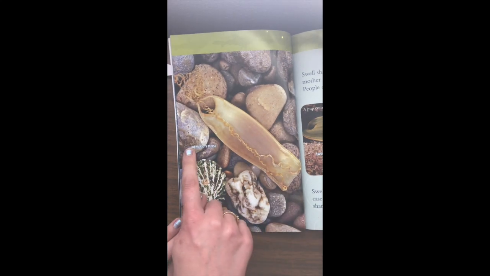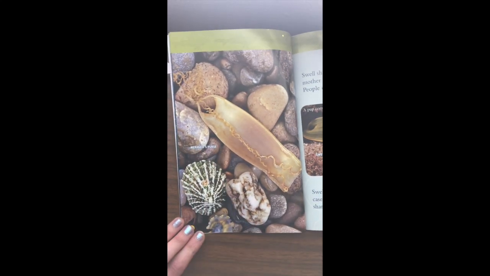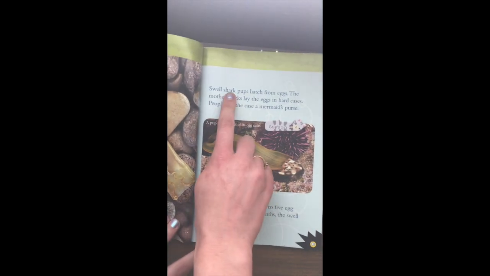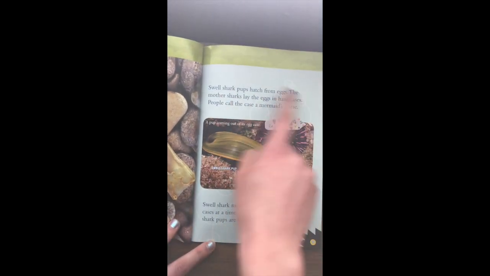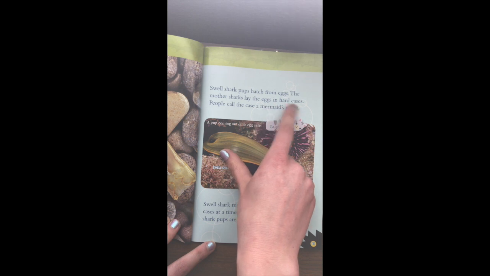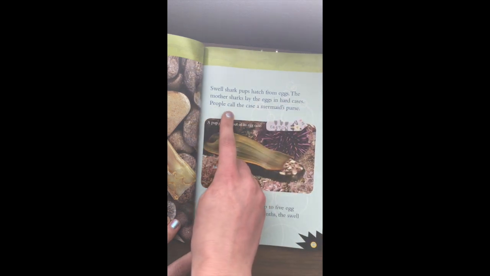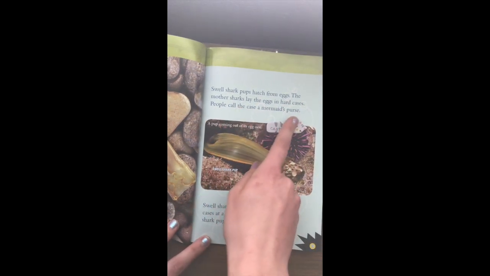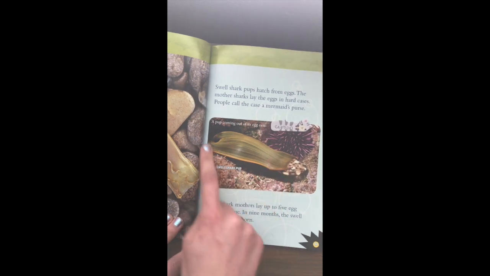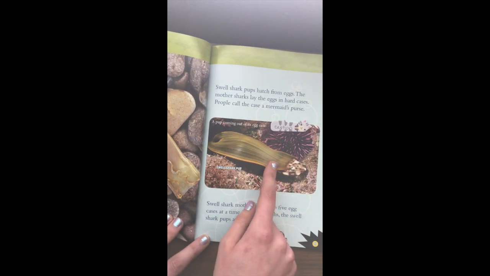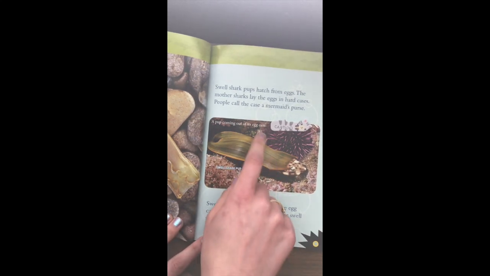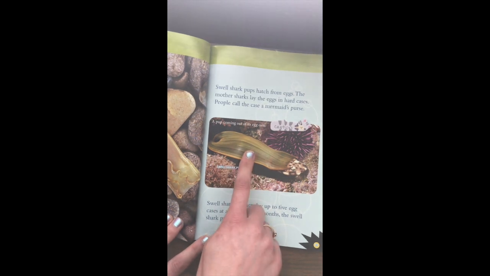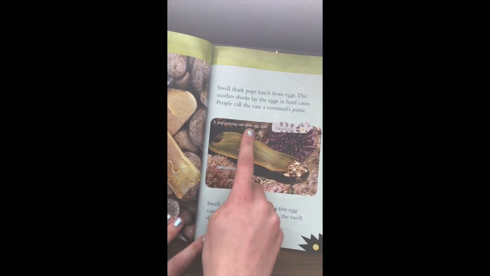Okay. Ooh, a mermaid's purse. Oh, I wonder if it really is a mermaid's purse. Swell shark pups hatch from eggs. The mother sharks lay the eggs in hard cases. People call the case a mermaid purse. So this is a mermaid purse, but it is also a shark egg. A pup coming out of its egg case.